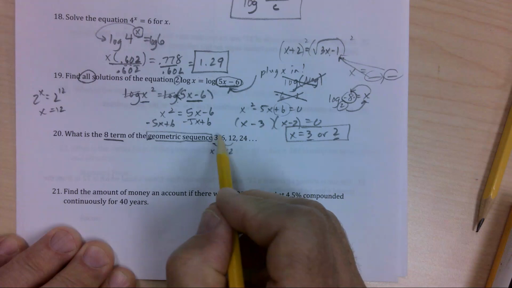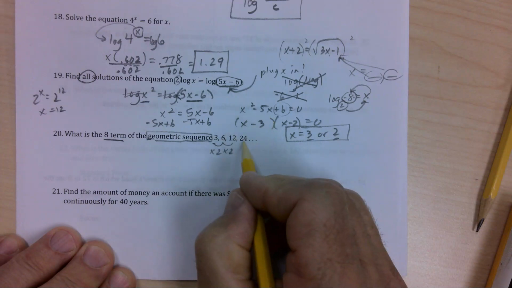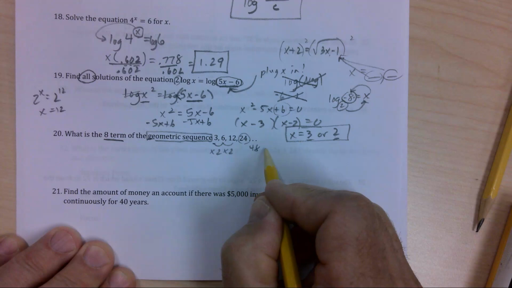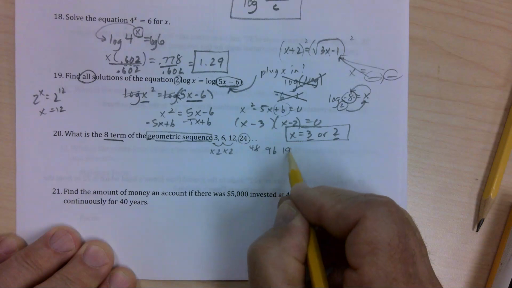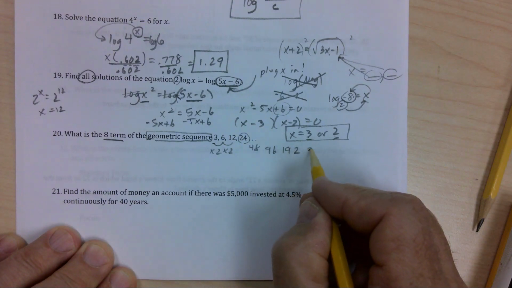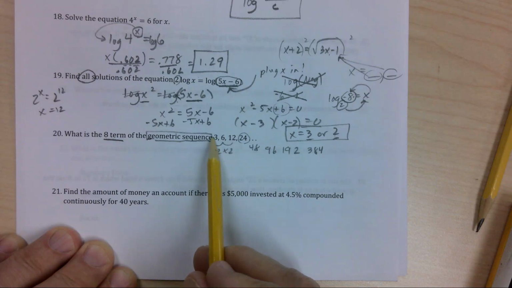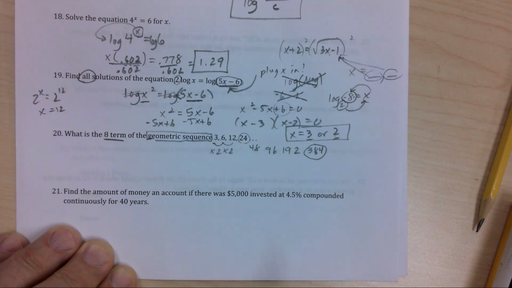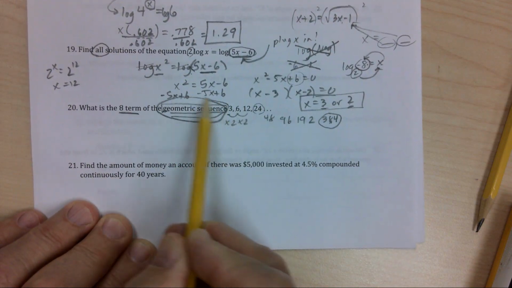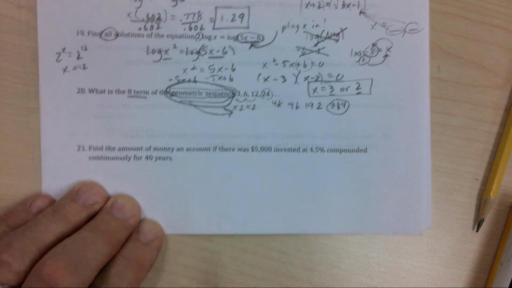So that's our first, second, third, fourth, times 2 would be 48, times 2 is 96, times 2 would be 192, times 2 would be 384. Now that's 1, 2, 3, 4, 5, 6, 7, 8. Eighth term. You just have to know what this means. It means there's a multiplier.